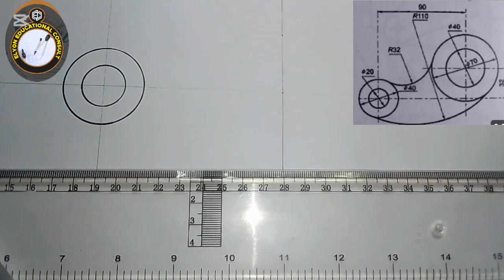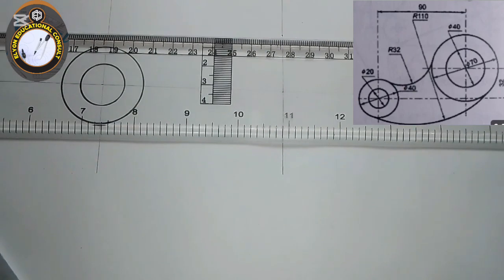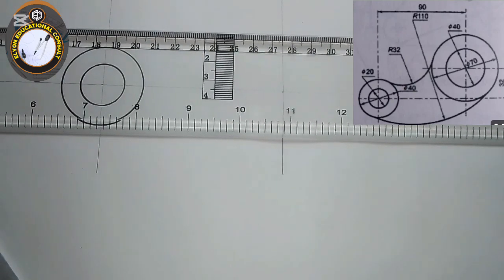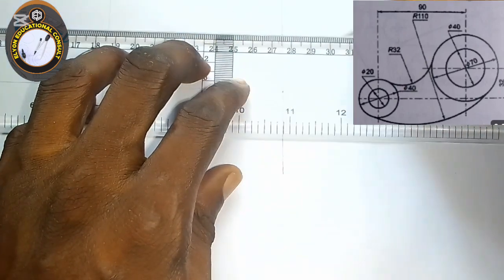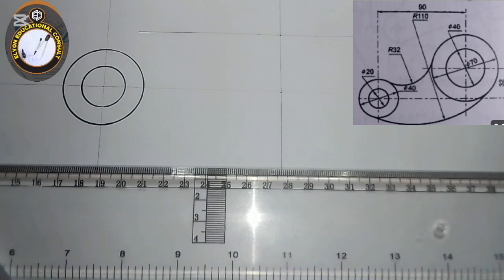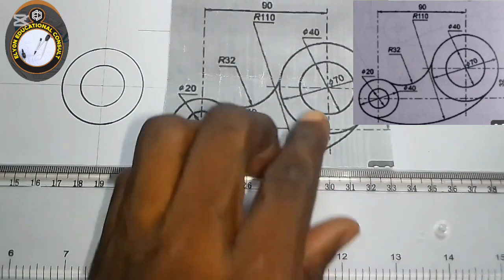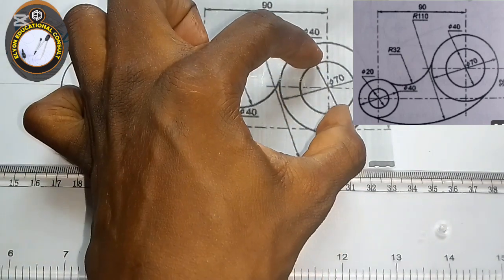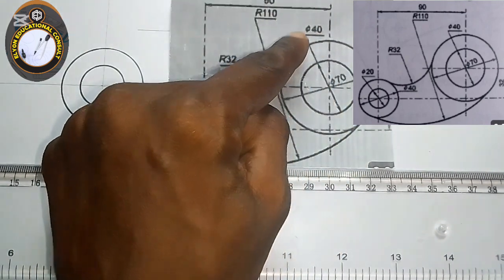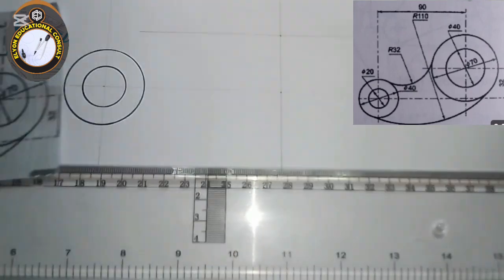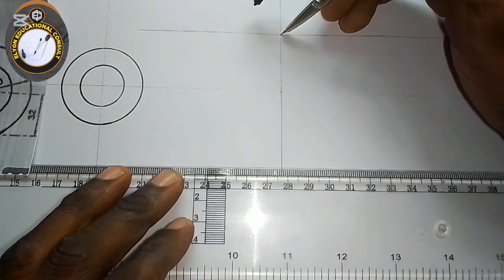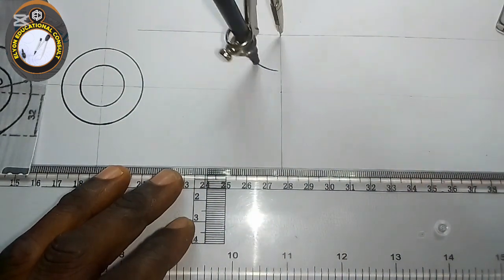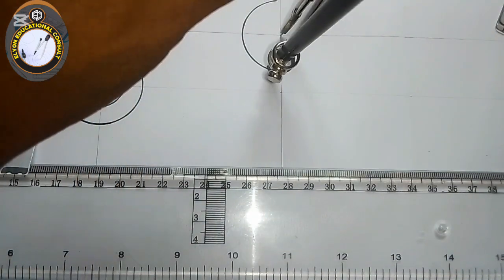So just my set square to that, my t square to that part, and then produce a horizontal line this way. Then I'm going to be drawing the circle now. We're having two concentric circles there. This one here is 40, as you can see, diameter 40. So I will use radius 20 to draw that. So I'm going to produce that circle this way.